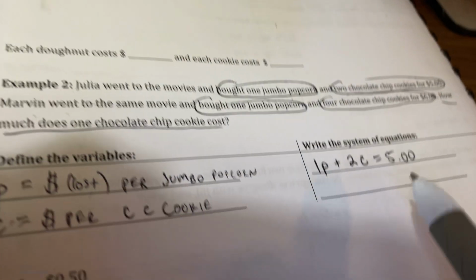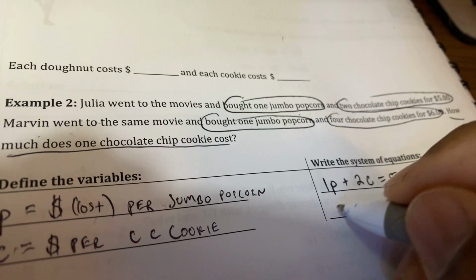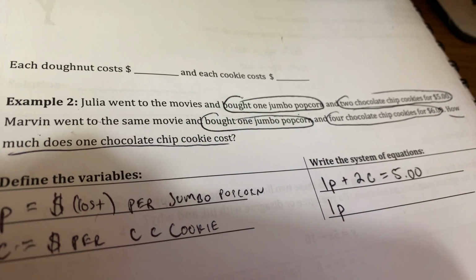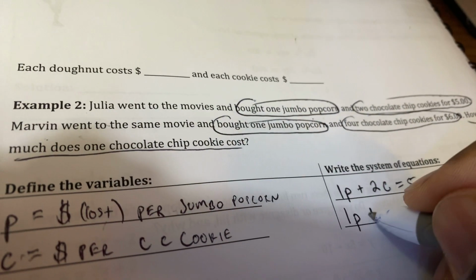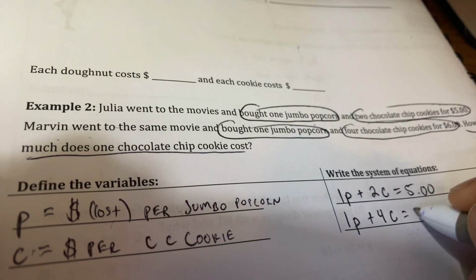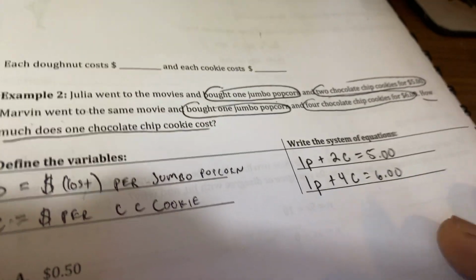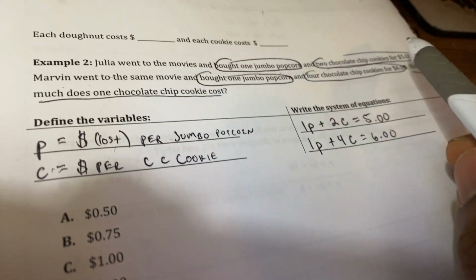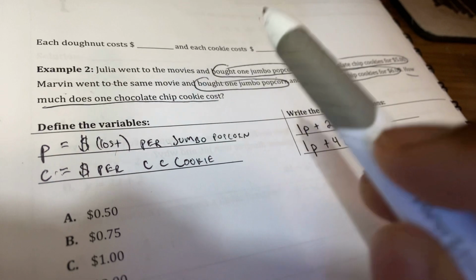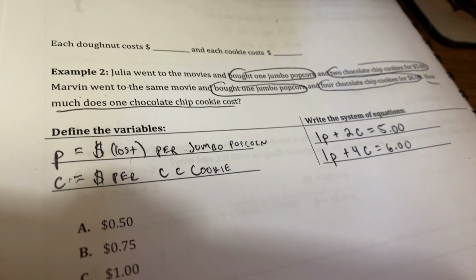Same thing here. See if you can do Melvin's equation. Pause the video before I go on. Melvin bought 1 jumbo popcorn as well. However, he bought 4 chocolate chip cookies. And that was a total of $6. What does this look like to you? To me, this looks like a system that you know how to solve, right? And the question is, how much does 1 chocolate chip cookie cost?